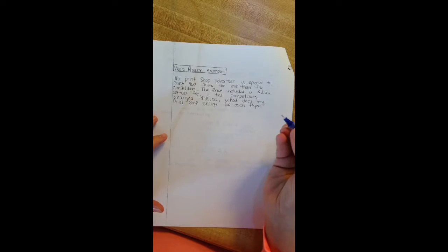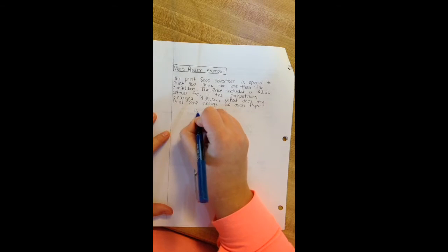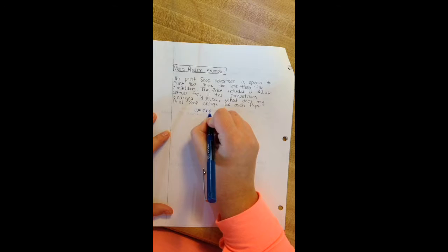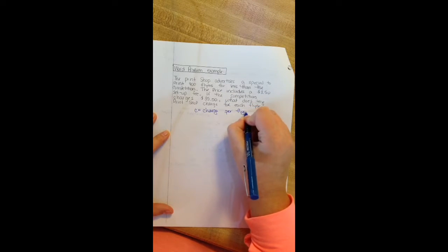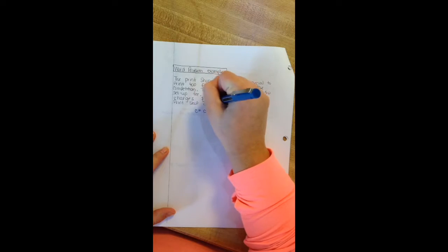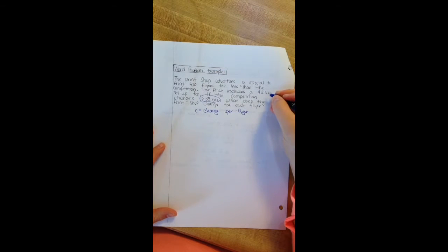So we need to know the charge per flyer, because we know how many they're making, we know how much they want to be less than, we want to be smaller than the competition, and we know that they have an initial setup fee of $3.50.